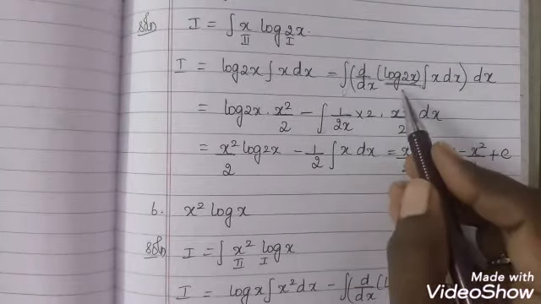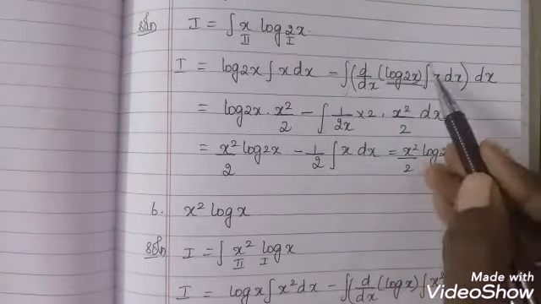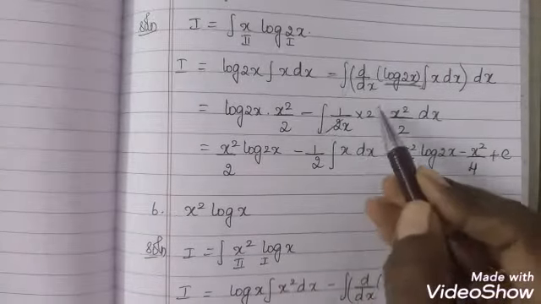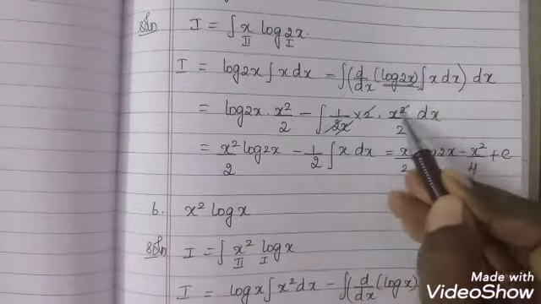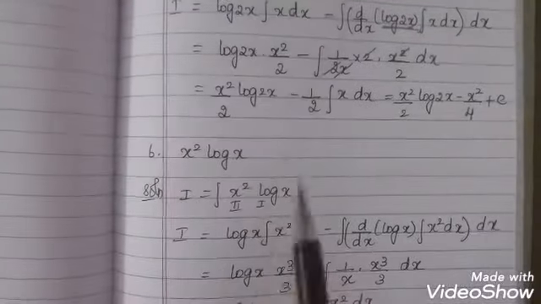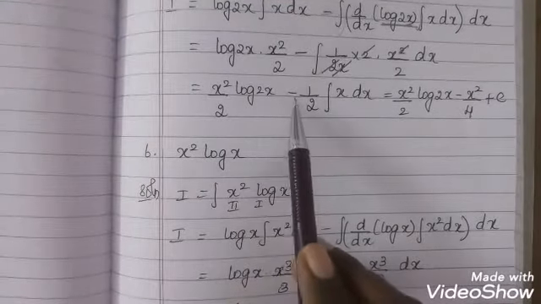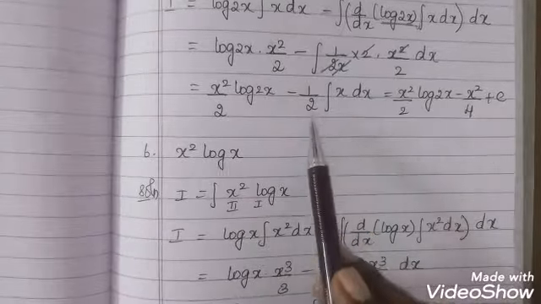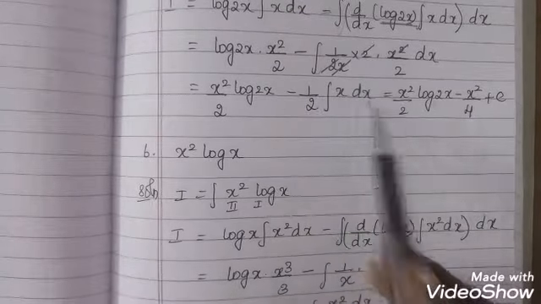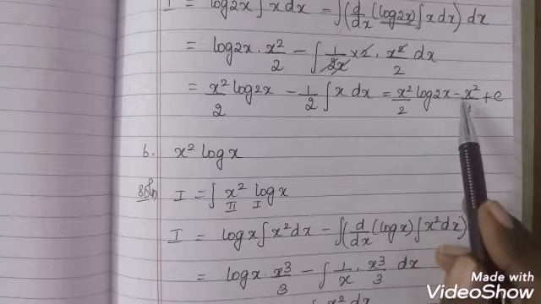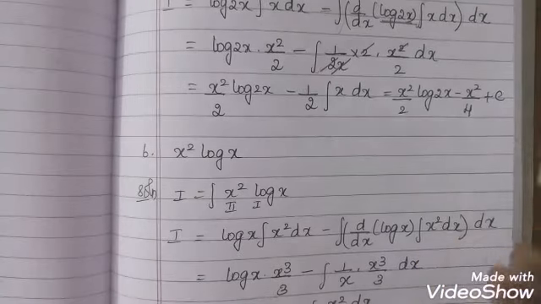What will you do here? I am applying the chain rule here. Into, what is integral of this? It's nothing but x squared by 2 dx. So here if you see, your 2 and 2 get cancelled. Your x and this x squared also get cancelled. So you're left with x squared by 2 into log 2x minus, what happens here? I'll just take this 1 by 2 outside into integral of x dx, which is equal to x squared by 2 log 2x minus x squared by 4 plus a constant.